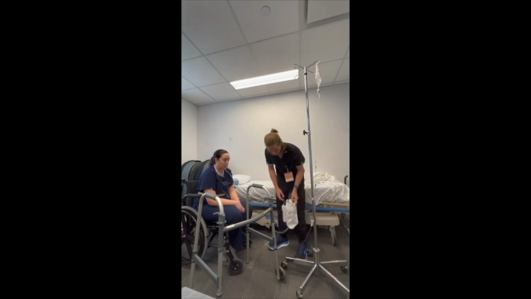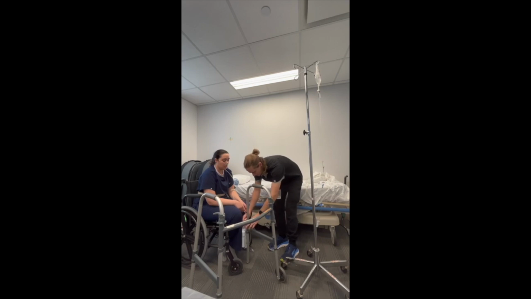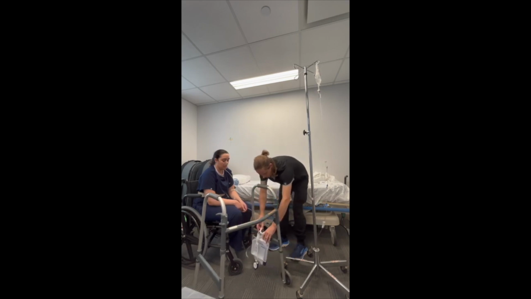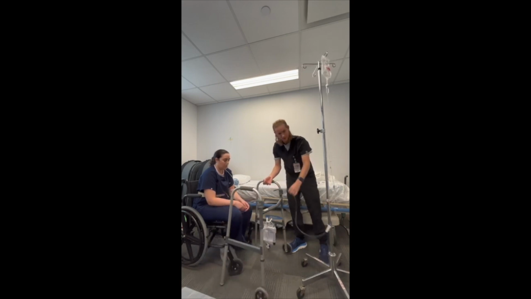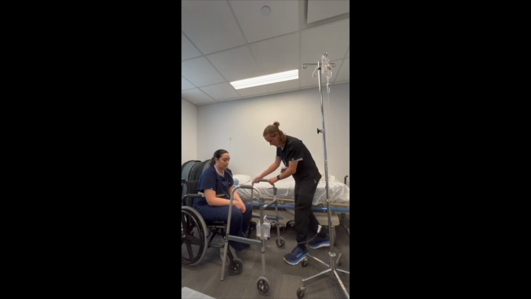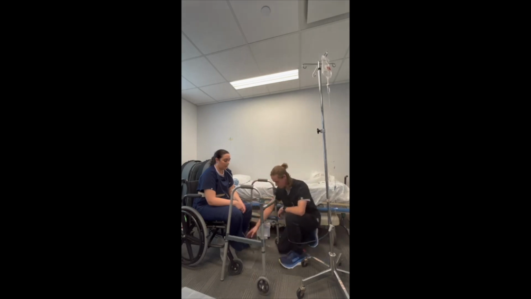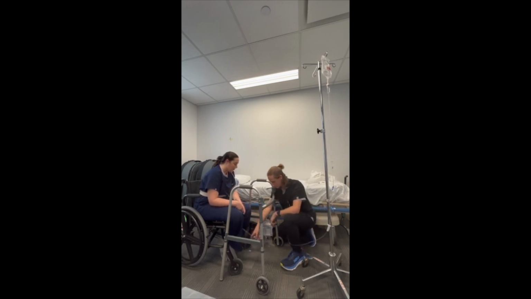So one thing you can do with this Foley catheter here is we're going to bring this in and clip it here on the walker, and then bring the walker in. So we want the IV or anything else running up over it so it doesn't get caught in any of the wires. And as you can see down here right now, we have a little bit of a tripping hazard with the Foley catheter.